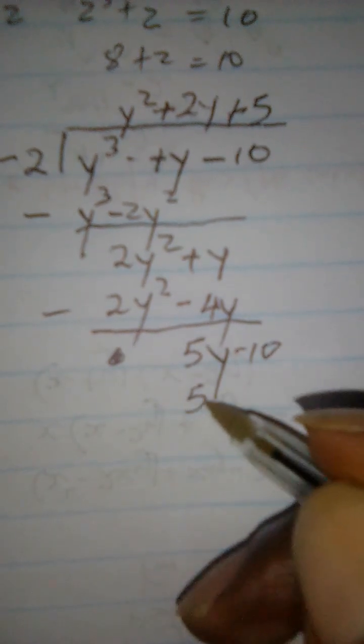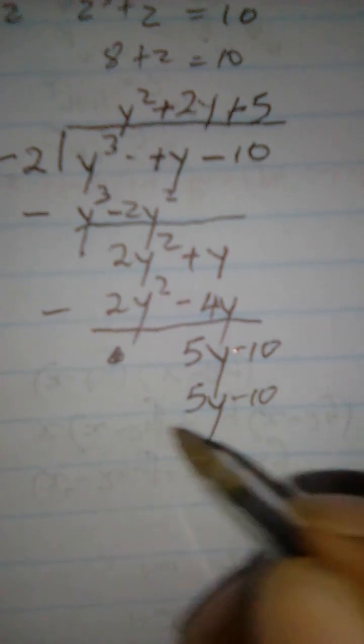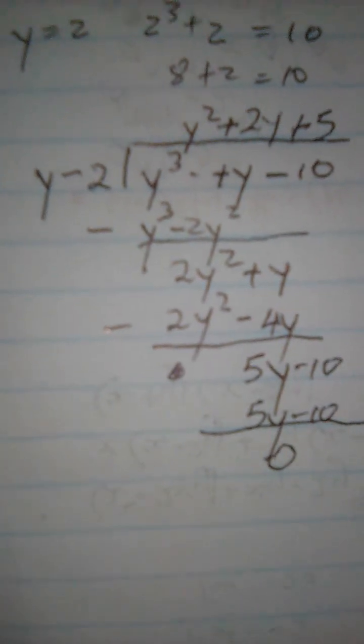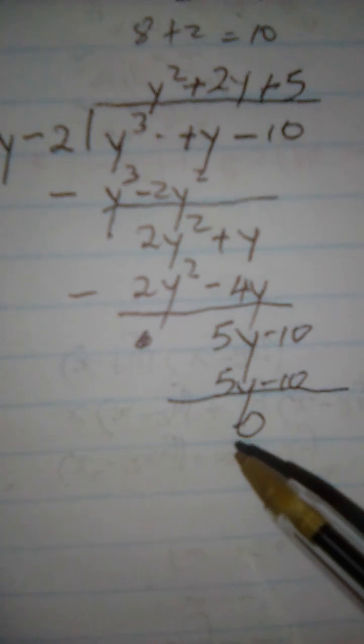The next step, we're going to bring down this negative 10, then we divide again. 5y divided by y is positive 5. y multiplied by positive 5 is 5y. Negative 2 multiplied by 5 is negative 10. So subtracting all of these, I'm going to get 0. So we were correct about saying that y minus 2 is a factor of this cubic, because it leaves a remainder of 0.